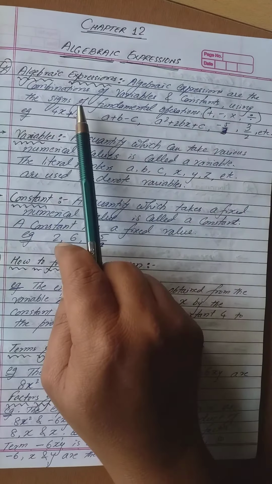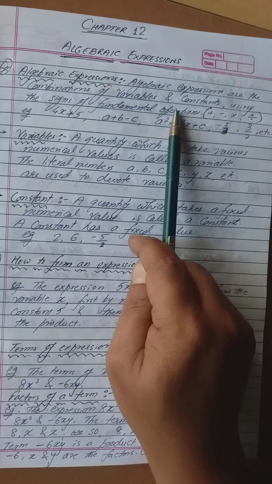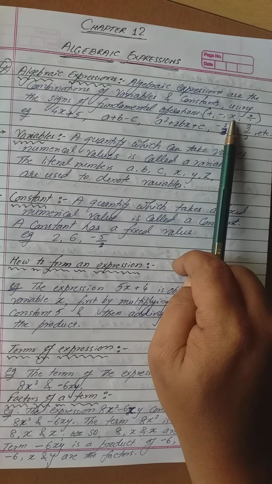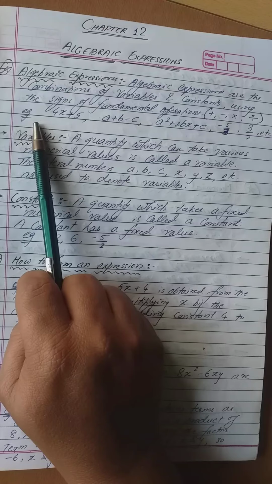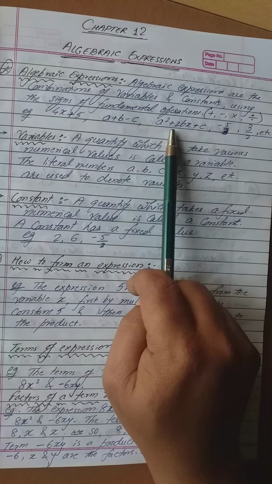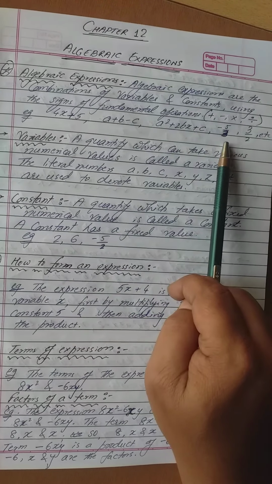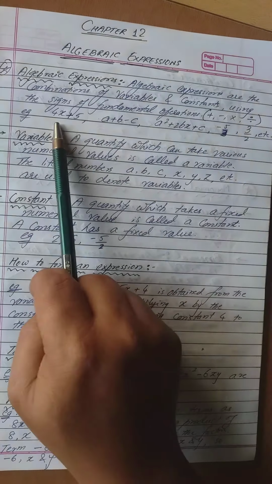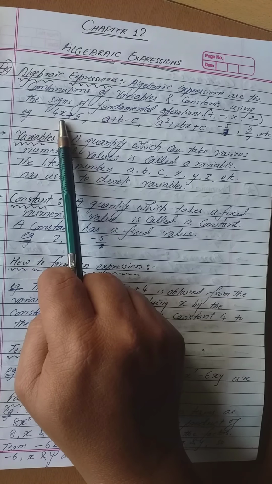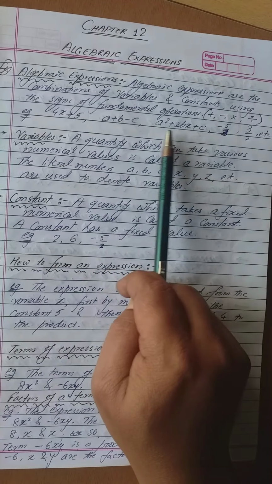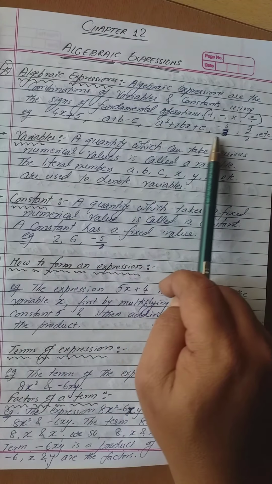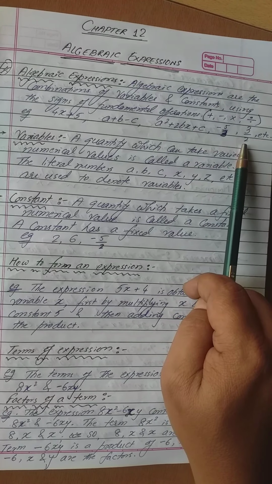Algebraic expressions are the combination of variables and constants using the signs of fundamental operations, that is addition, subtraction, multiplication and division. Examples of algebraic expressions are 4x plus 5, a plus b minus c, a square plus 2bx plus c, minus 5 upon 3, 3 upon 2, etc. So all these are known as algebraic expressions. Here a, b, x, c are known as variables and constants are plus 5, minus 5 upon 3, 3 upon 2.